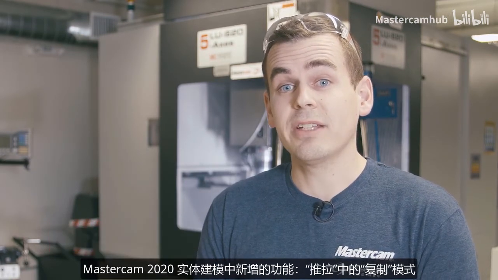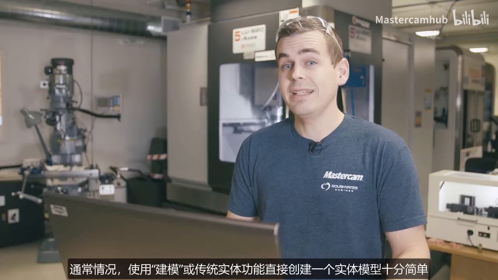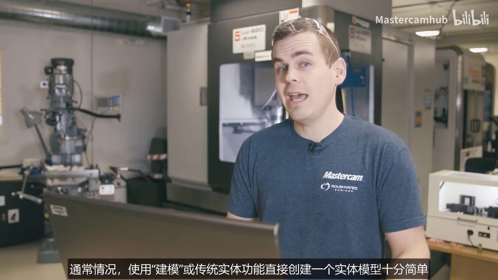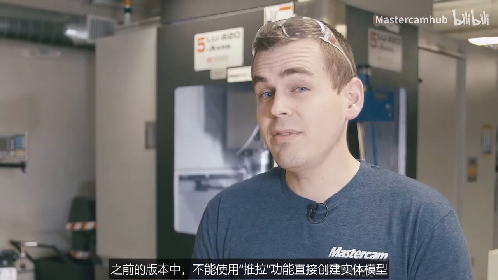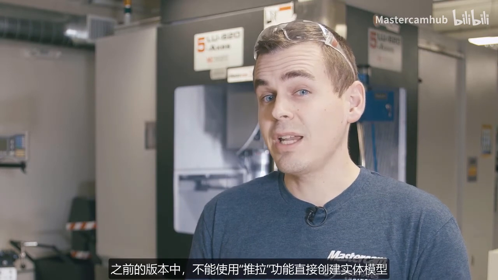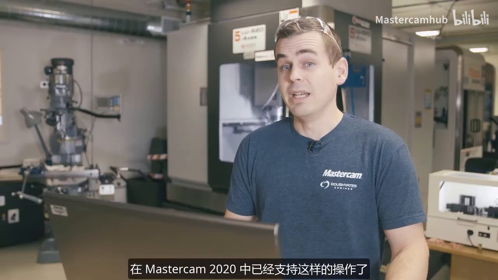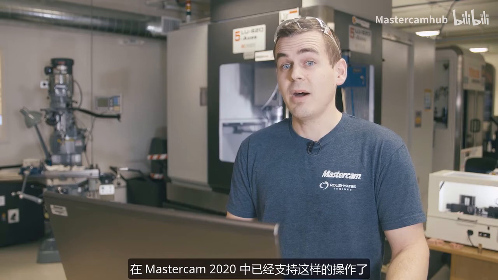In this video, I want to show you the new copy functionality that has been added to push-pull inside of Mastercam 2020. Many times, it's easier to actually directly edit the solid model using model prep functionality versus using some of the older solids tools. In previous versions, you couldn't create a new body using push-pull, but now in Mastercam 2020, that's possible.